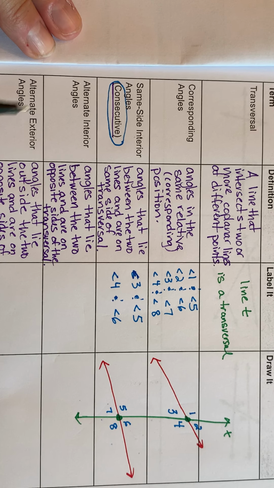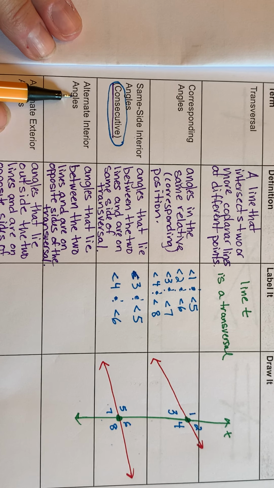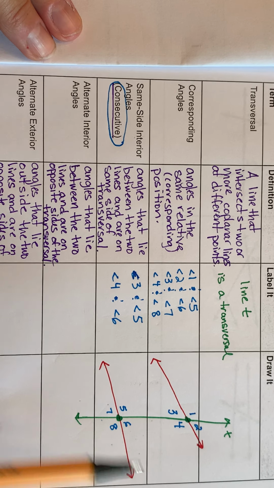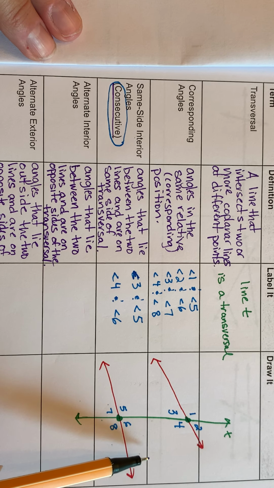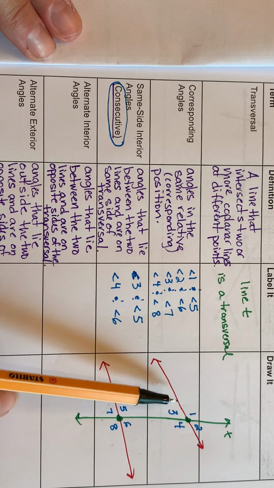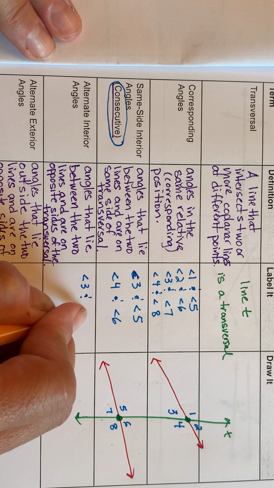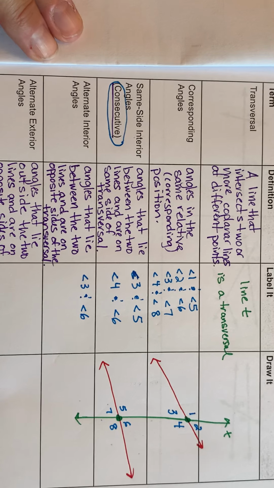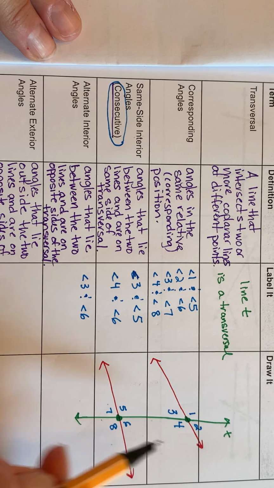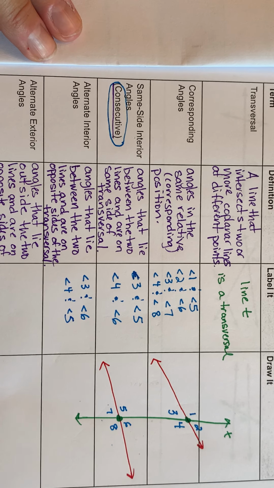Alternate interior angles. Look at the words and make sense of them, because then it helps to identify them. Alternate sides of the transversal inside the two lines. Alternate interior. 3 and 6 is one example of alternate interior angles. 4 and 5 are the other pair.